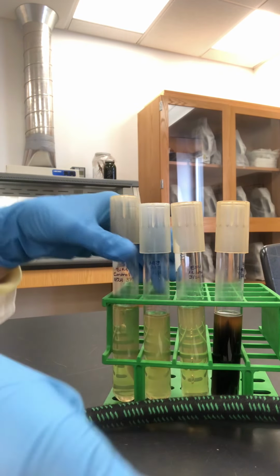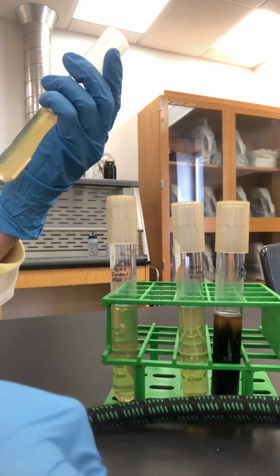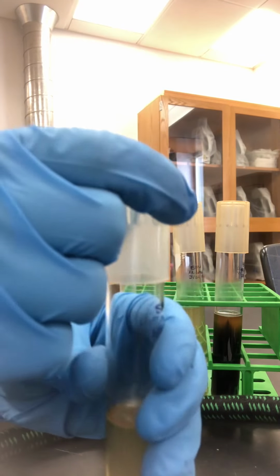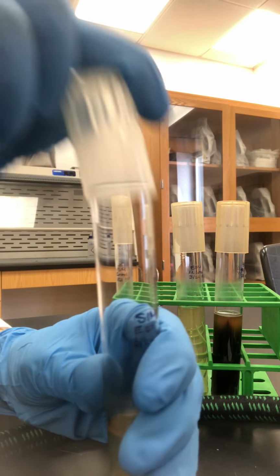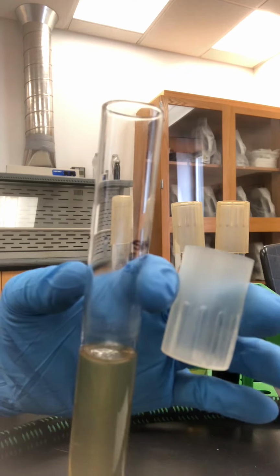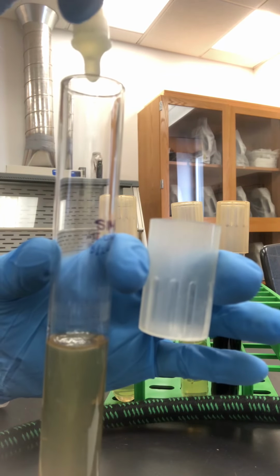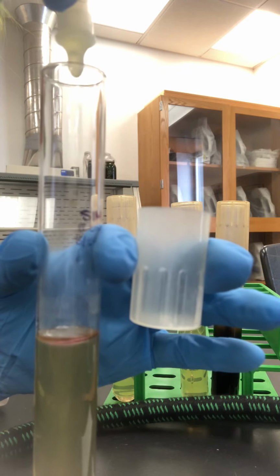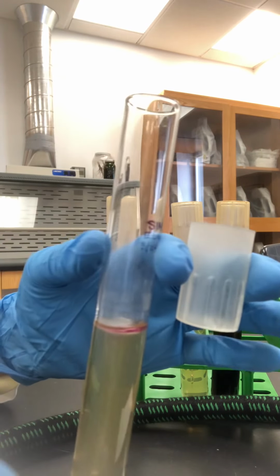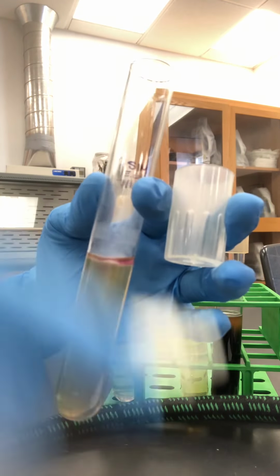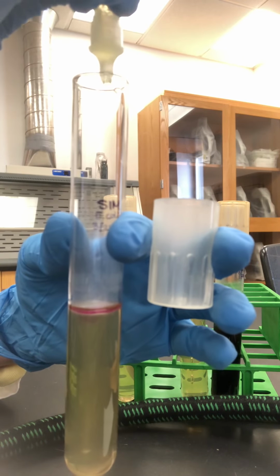Okay. Your next one, here's E. coli. E. coli testing for indole production with Kovacs reagent. We'll put our drops on. Actually, I'll put a couple more on.